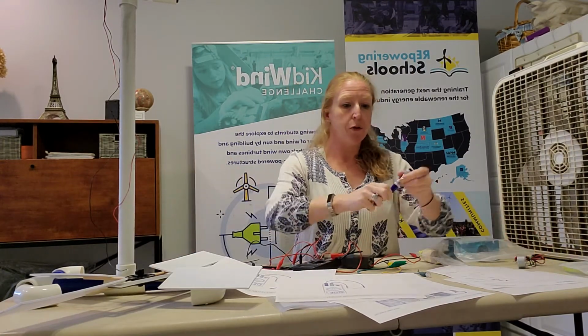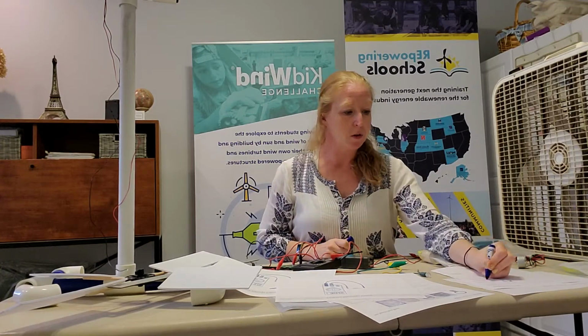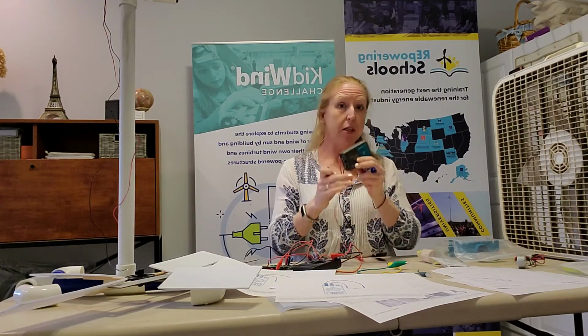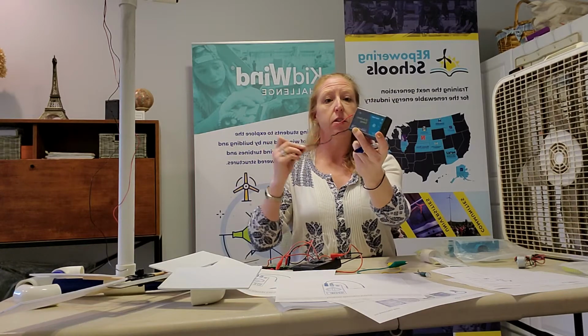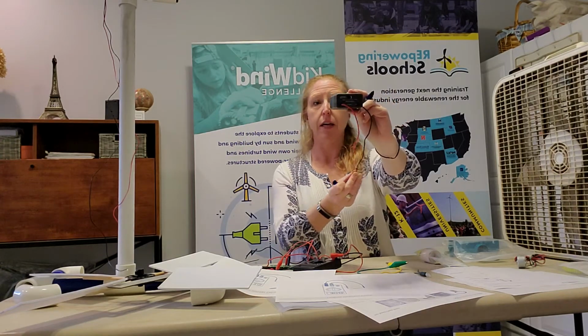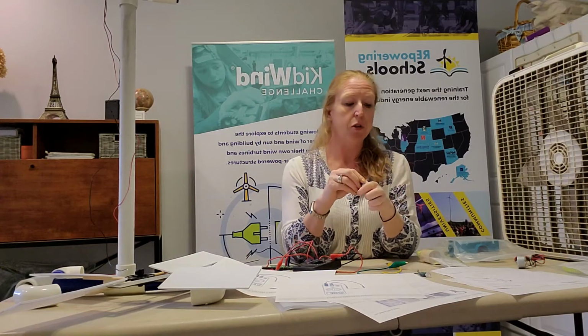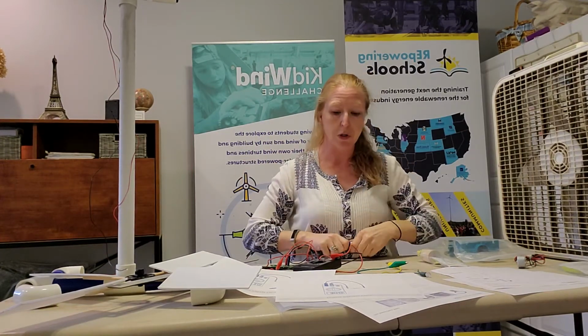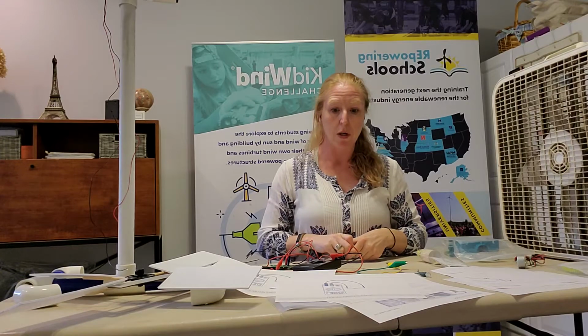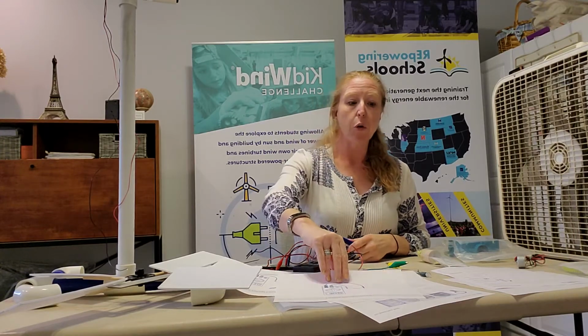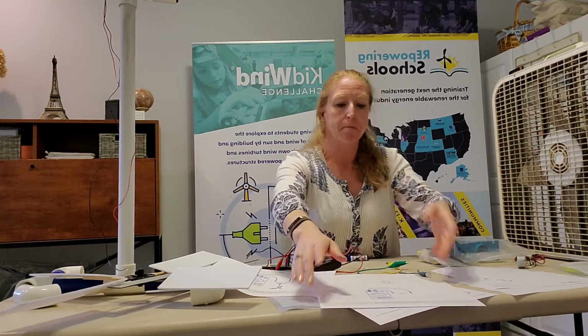So if you come to the wind tunnel, we use a 30 ohm resistor that is built right into the Go Direct energy sensor, and it says it right on the side there for us. The one in your kit is also 30 ohms, so you may not have to measure your load if you know that it's the one that we provided you in the kit.